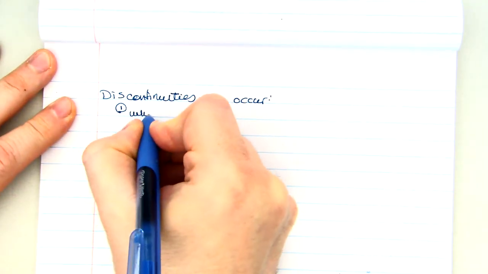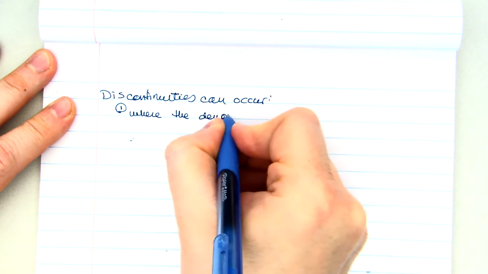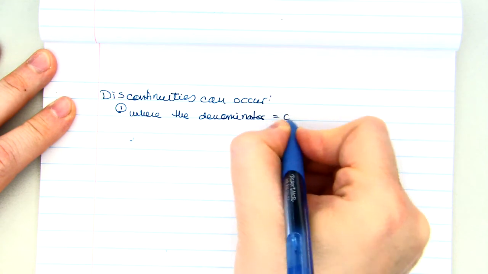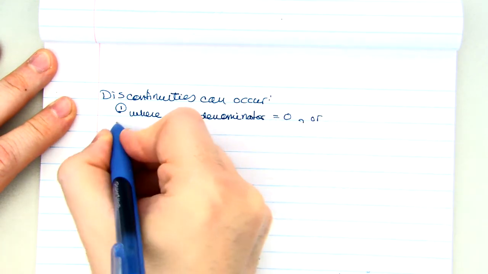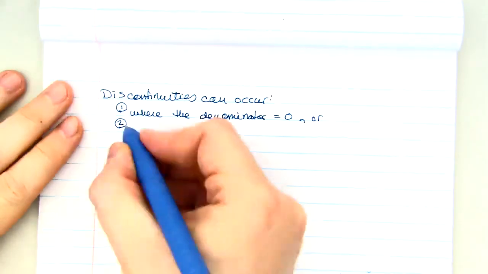I already dealt with a few of those. Or if we have a piecewise function, where you move from one piece to the other.